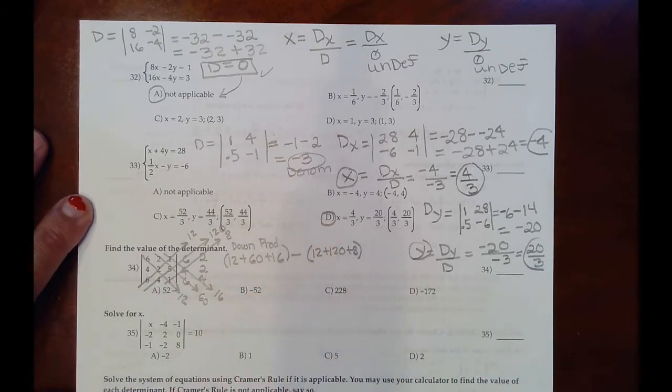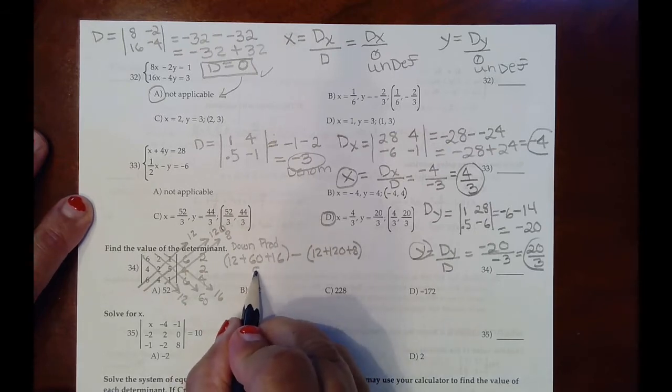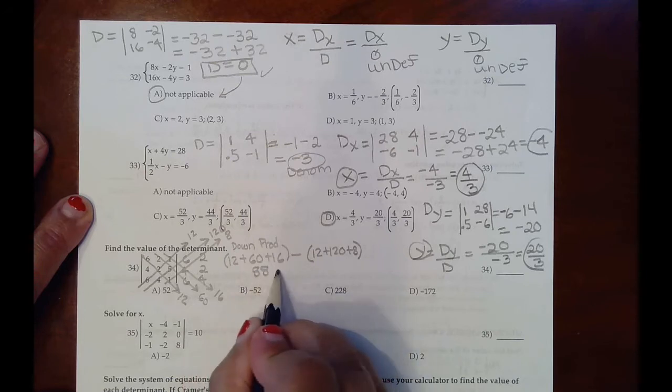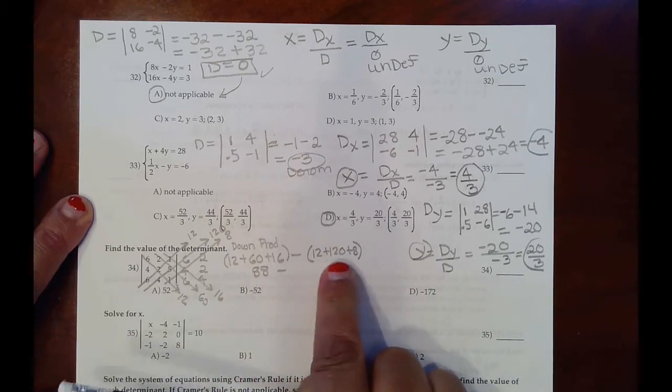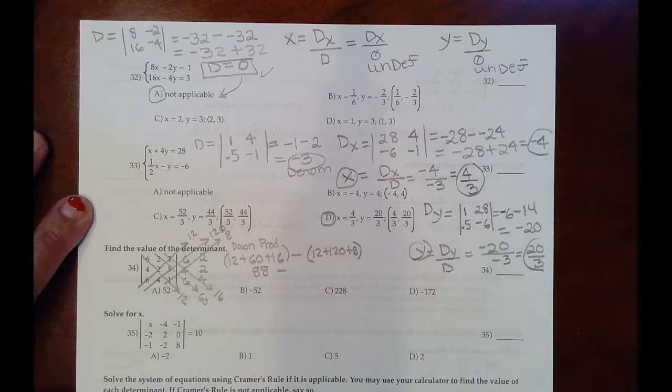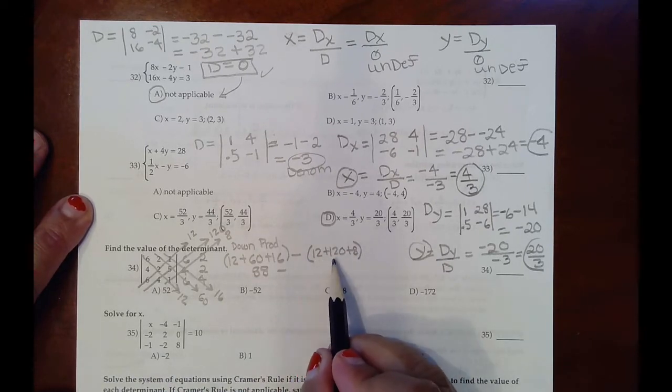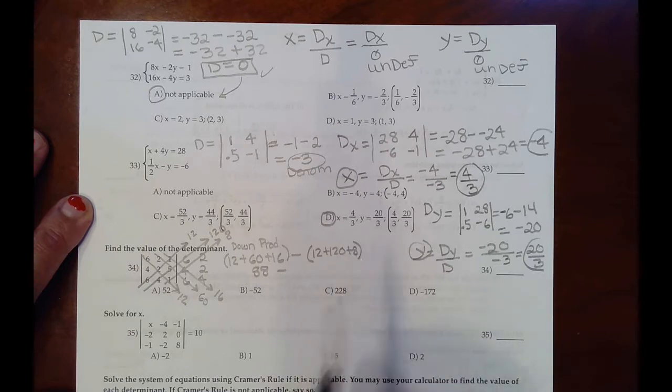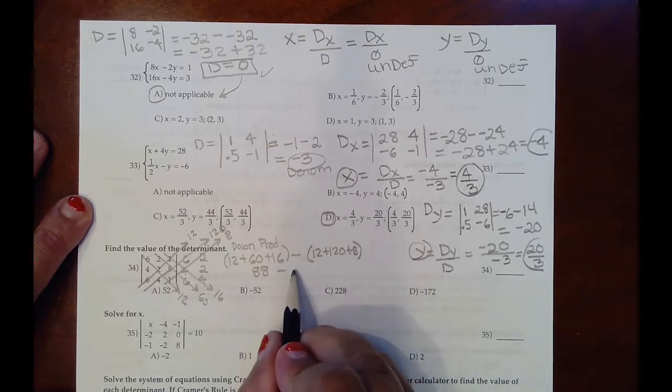Okay, so when I put all these together, you get 88 minus 12 plus 120 plus 8, and that's 140.